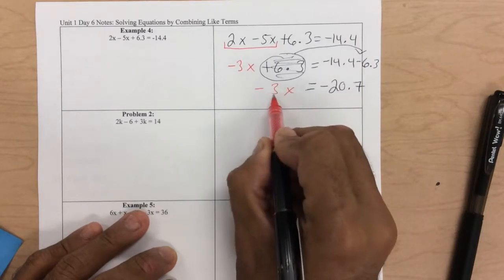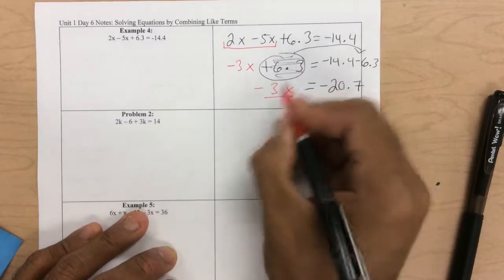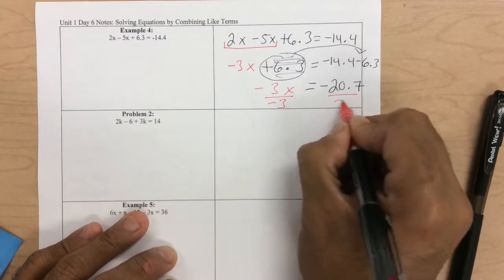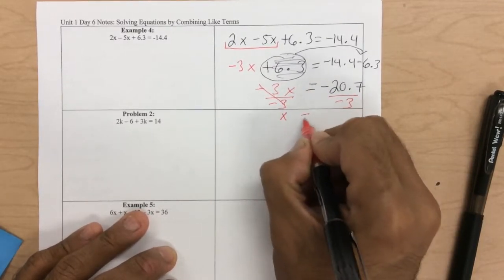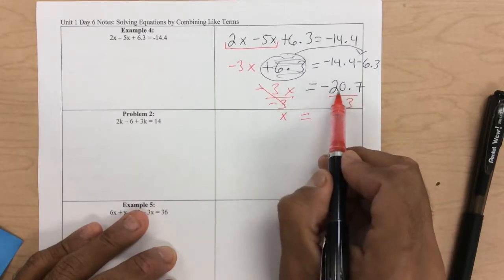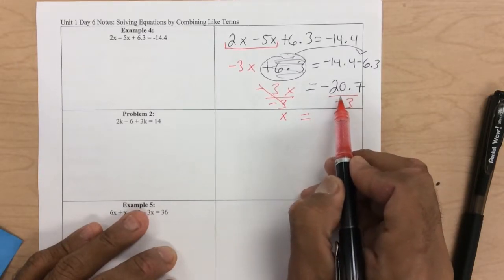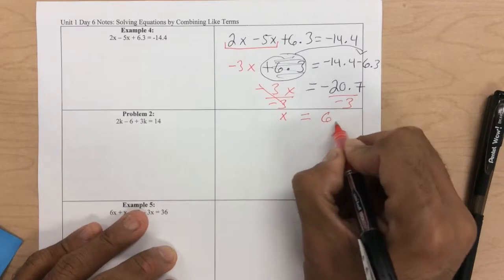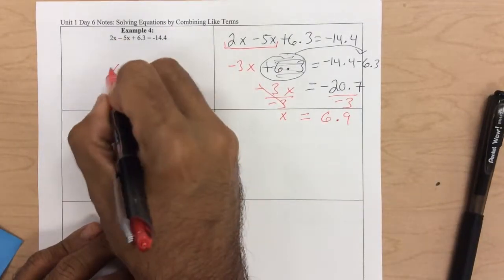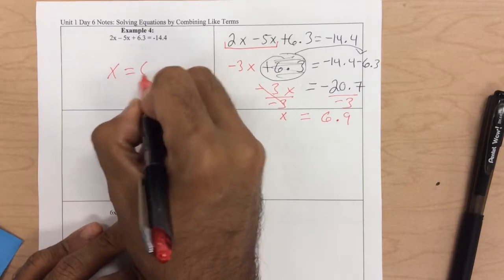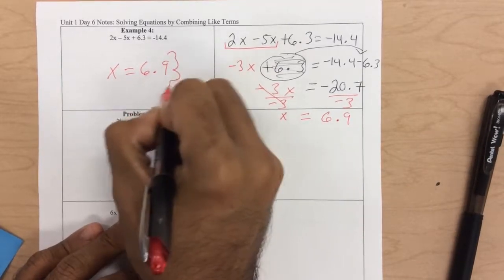So if I'm multiplying by negative 3, the opposite is to divide by negative 3. So really, I'm left with x equals negative 20.7 divided by negative 3 will come out to be 6.9. And that is my final answer for example 4, 6.9.